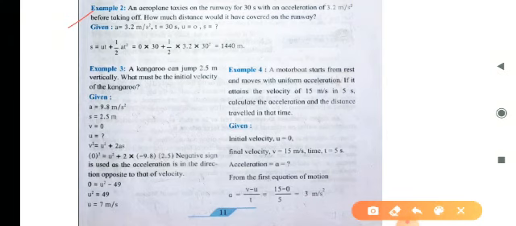So s is equal to ut plus half at square. u is 0, so 0 into 30 plus half into 3.2 into 30 square. So 0 into 30 is 0. Half into 3.2 is 1.6, and 30 square is 900. So 1.6 into 900, you get 1440 meters. Okay, so this much distance it has covered on the runway. Now see the third example.